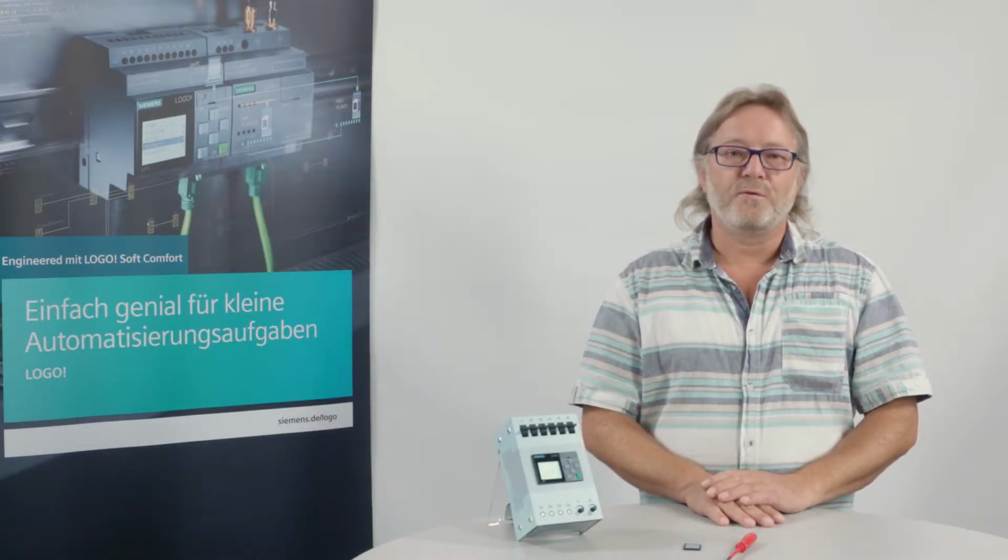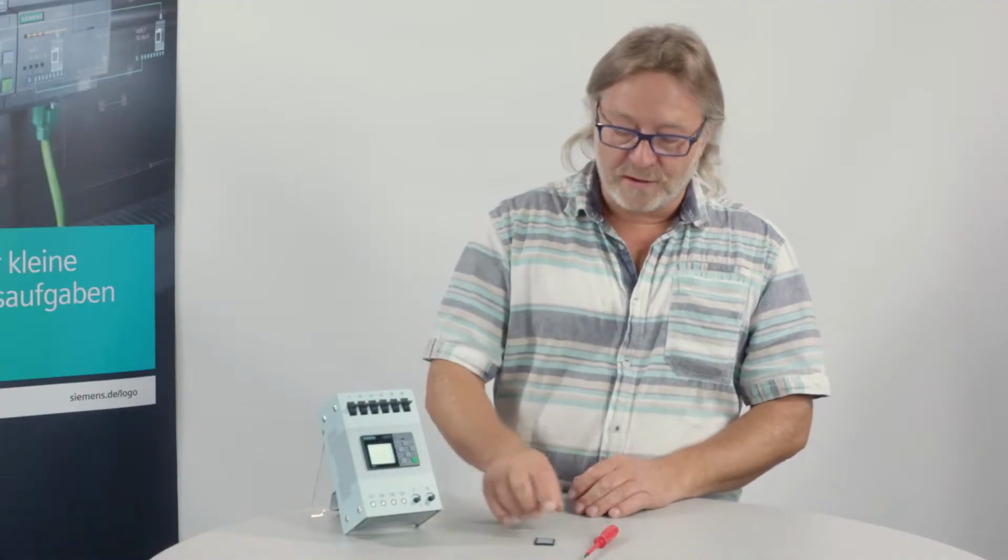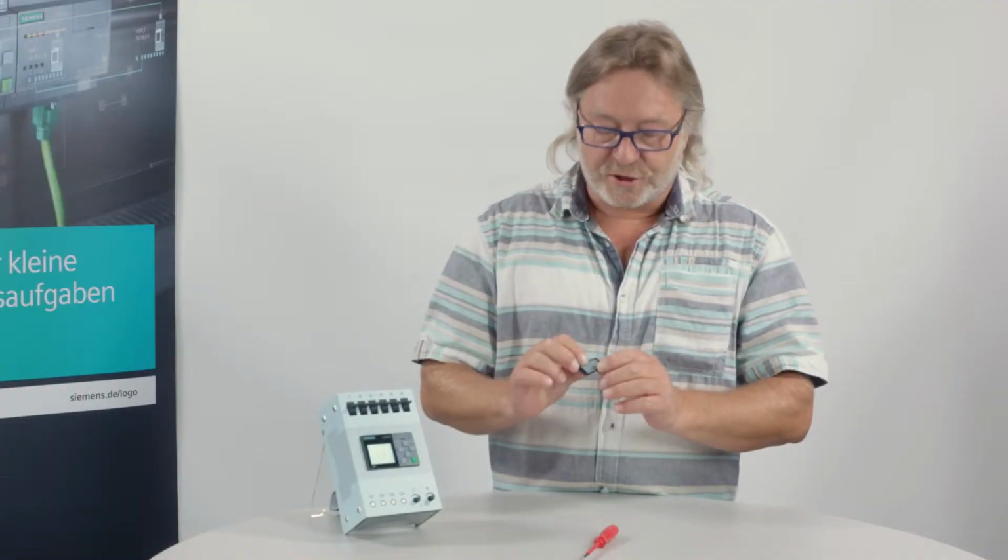Some of you who have used Logo for years are already familiar with this function from Logo 6. It contained special memory cards to which you could add copy protection. This meant that Logo deleted the program whenever anybody removed this memory card from the Logo, with a message stating that it didn't contain a program. You could then insert this card in another Logo, which would then run the program. Logo 8 has the same function, although we use standard microSD cards here.